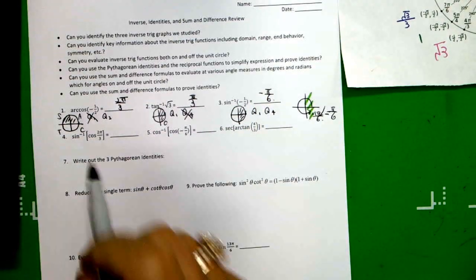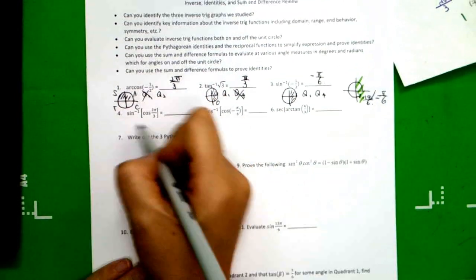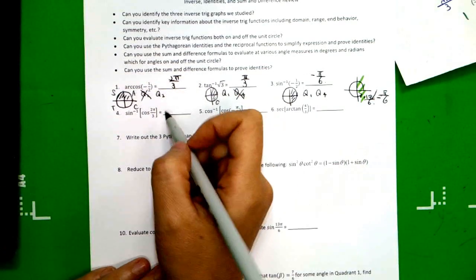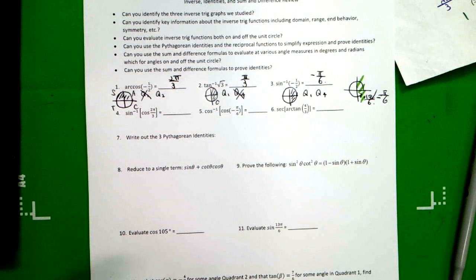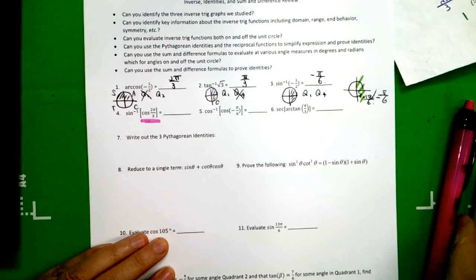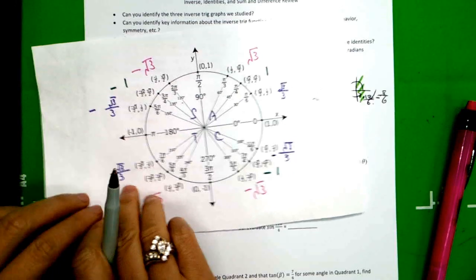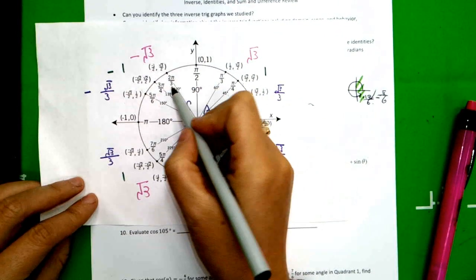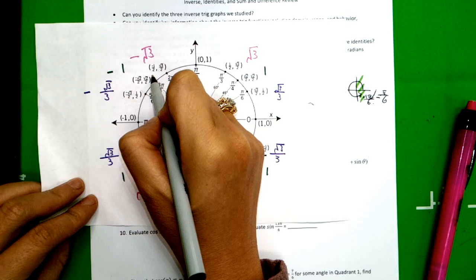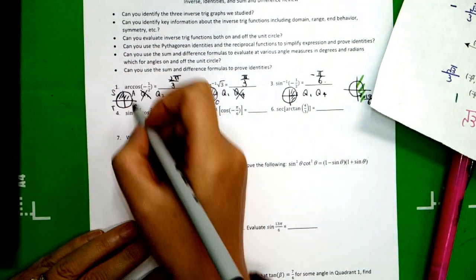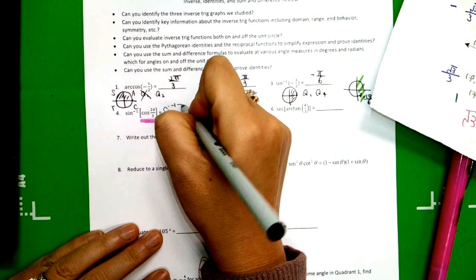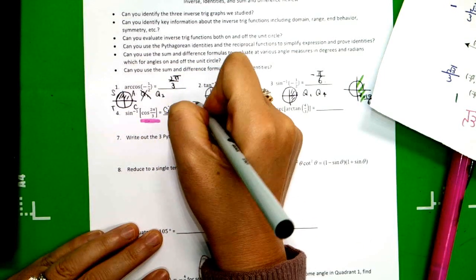All right, number 4 will be a composite inverse because you combine all of them together. When you solve a question like this, you want to solve it inside out. So you're going to solve this guy first, cosine 2 pi over 3. Okay, you find the 2 pi over 3 on the unit circle. And you need cosine, which is the x-coordinate. That's negative 1 over 2. You replace this cosine 2 pi over 3 with negative 1 over 2.